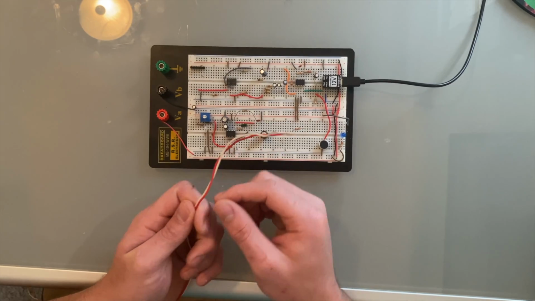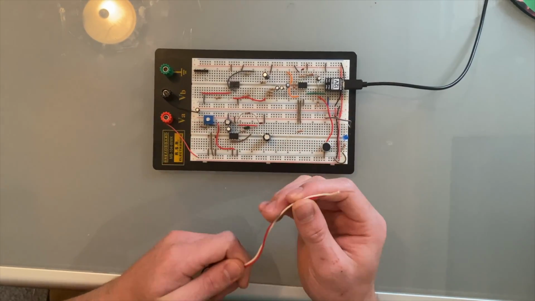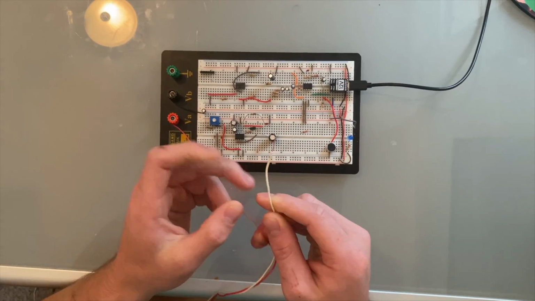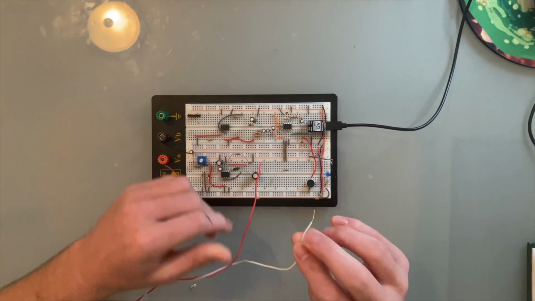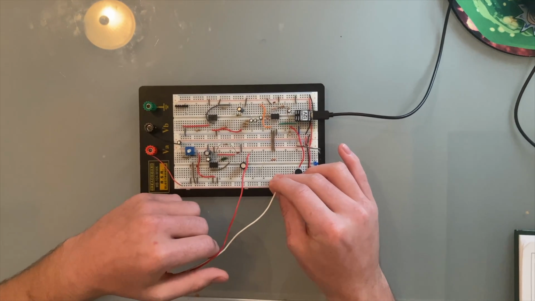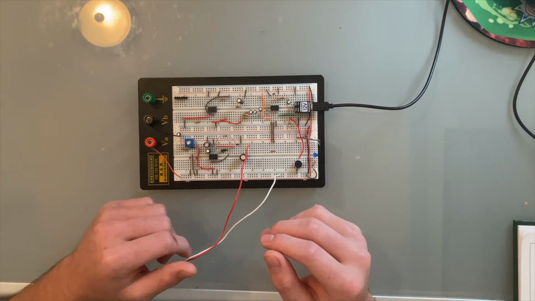And now I have a speaker on roughly about like 100 feet of 20 gauge wire, and I'm gonna plug this in. This is the output right here, and plug this one to ground. And so now we'll go follow this wire and see where it goes.